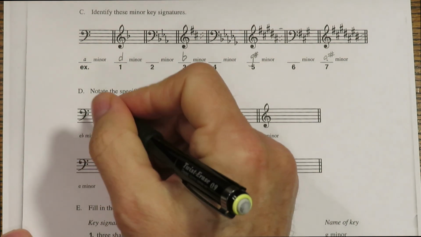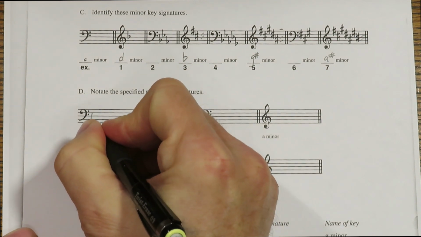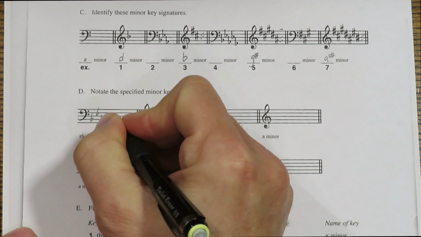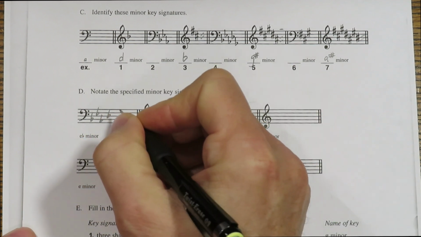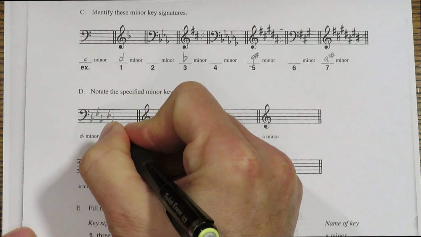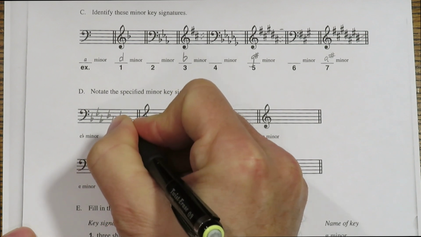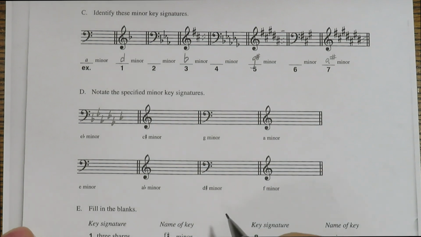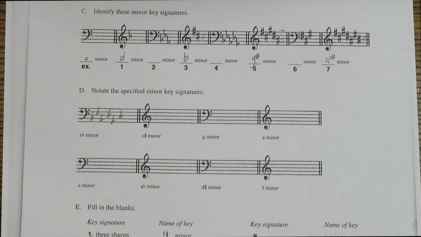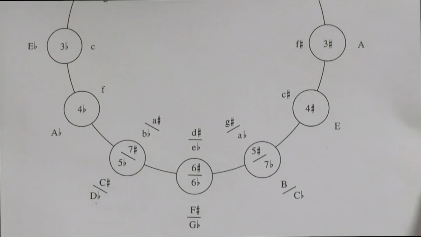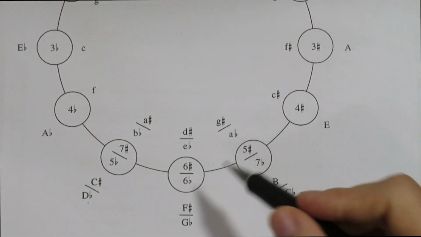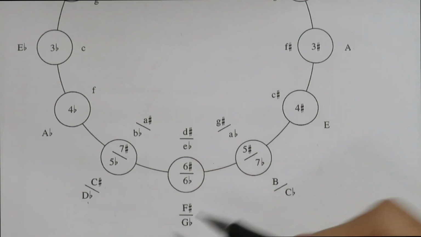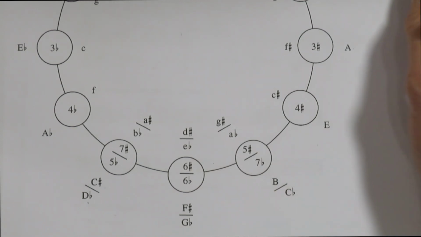And we're in bass clef. B, E, A, D, G, and C. Okay, so let's check that. Six flats, E flat minor relative to G flat major. Okay.